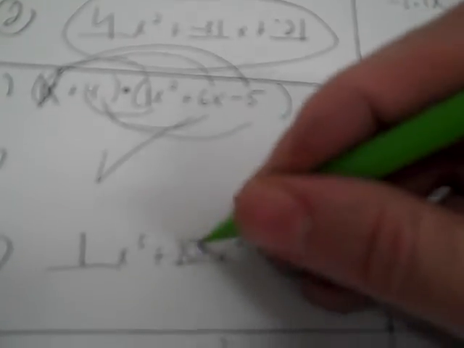Highest power now is a 3, so blank x to the third plus blank x to the second, blank x plus blank. Okay, x to the third, I have that one, a 1. Now I'm looking for x to the second. I have 6x to the second, and that one is too. Okay, 6 plus 4 is 10. And then for x, I look for x to the 1. So negative 5 and positive 24. That makes 19. And then I have my negative 20.